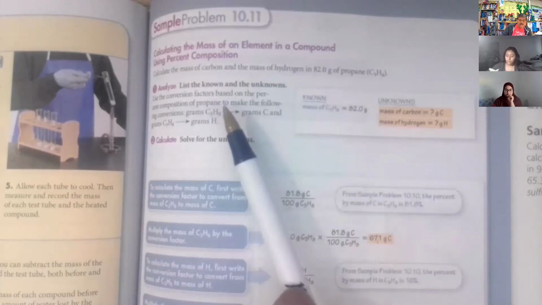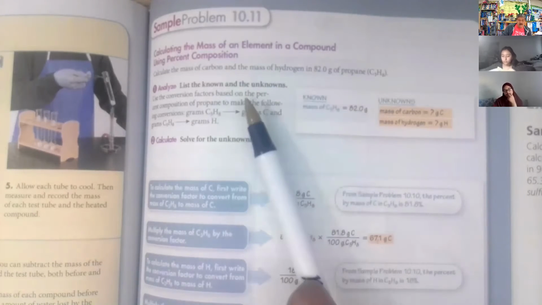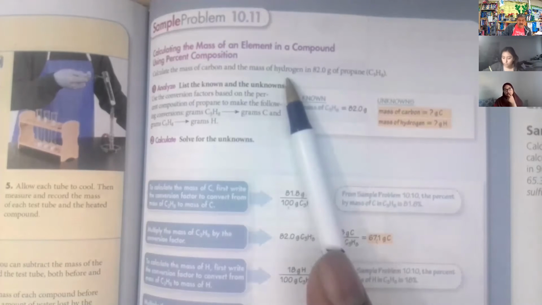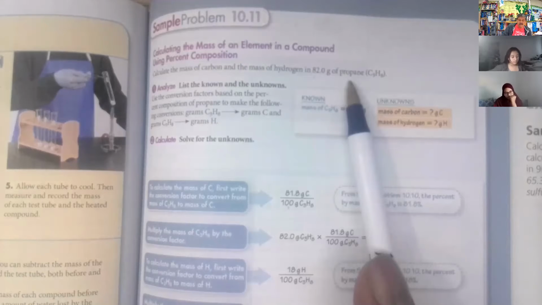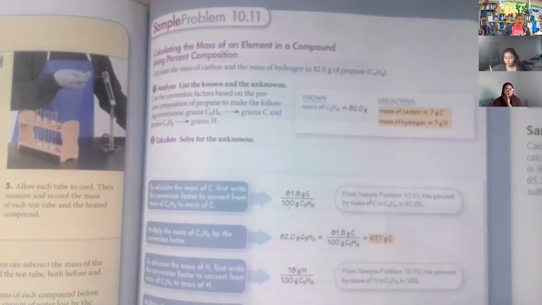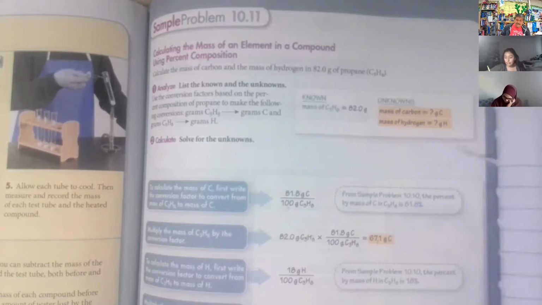So for that one, you want to figure out how much carbon in grams and how much hydrogen in grams there are in 82 grams of propane.